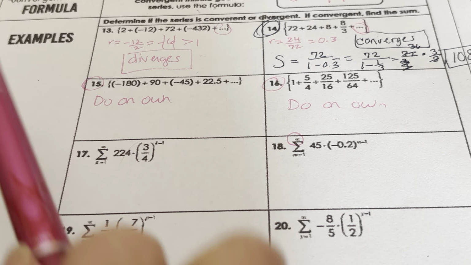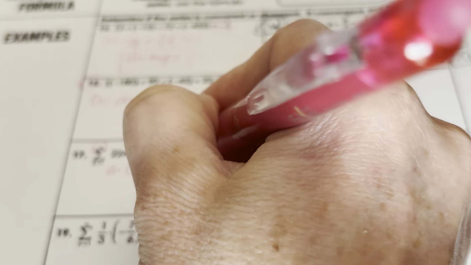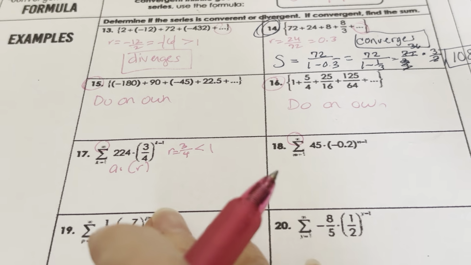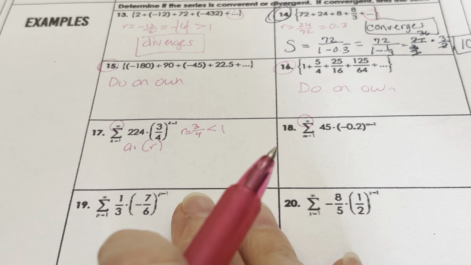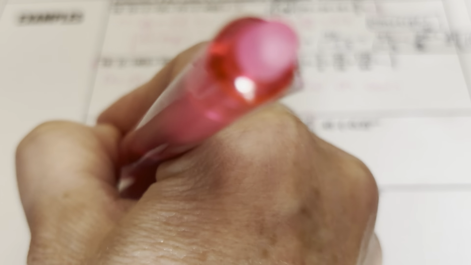For these ones, we can tell that it's definitely infinite. So this is your A1, this is your R. We can see that our R is 3/4, which is less than 1. So we can go ahead and do the formula. S equals A1 on top over 1 minus R, which is 3/4.